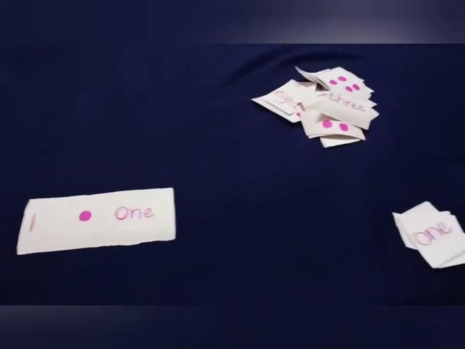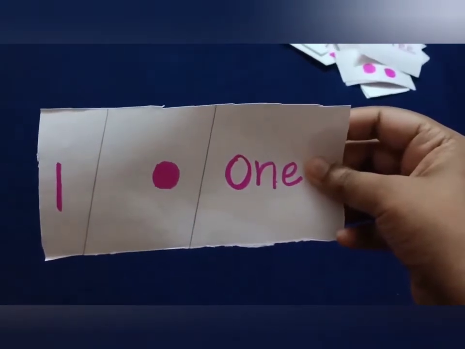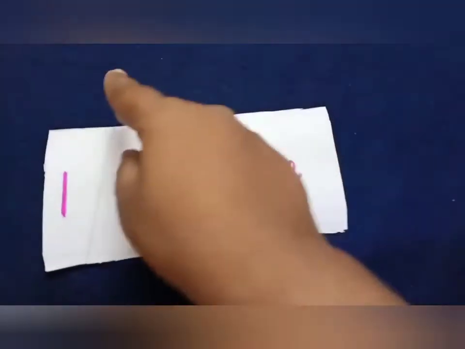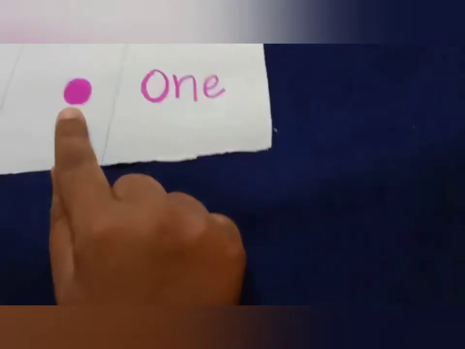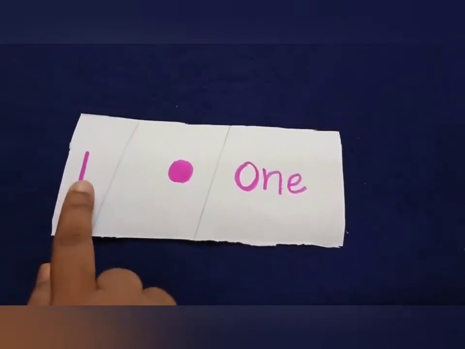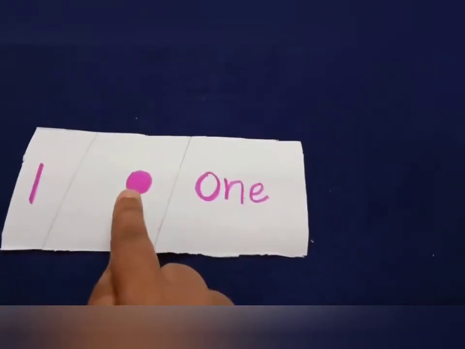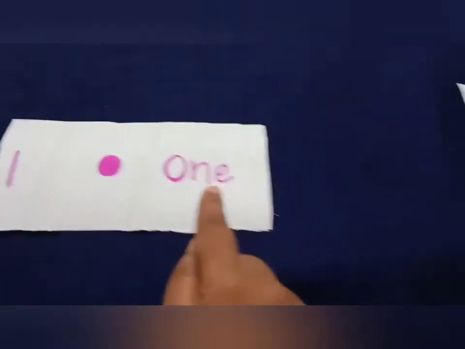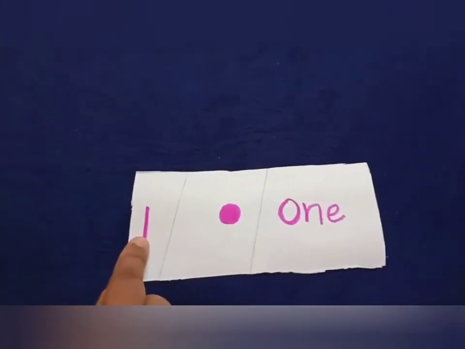For this number puzzle, what you need is any paper in rectangular shape. Here in this paper I have divided the rectangular paper into three parts, like 1, 2, 3. In the first part I have written the number, and in the second part I have drawn the quantity of this number, like 1 means I have kept 1 dot. If it is 3, I have kept 3 dots, and in the third part I have written the number name of the corresponding number.